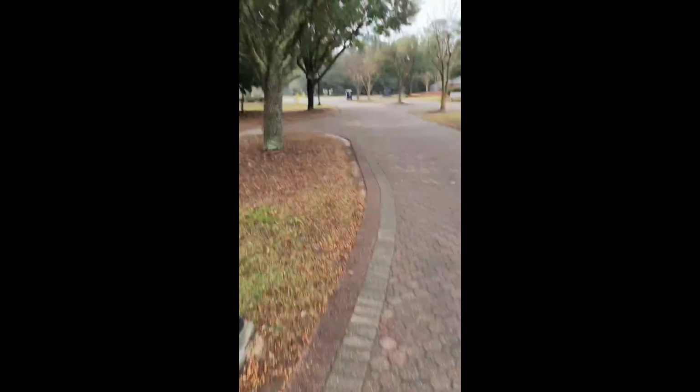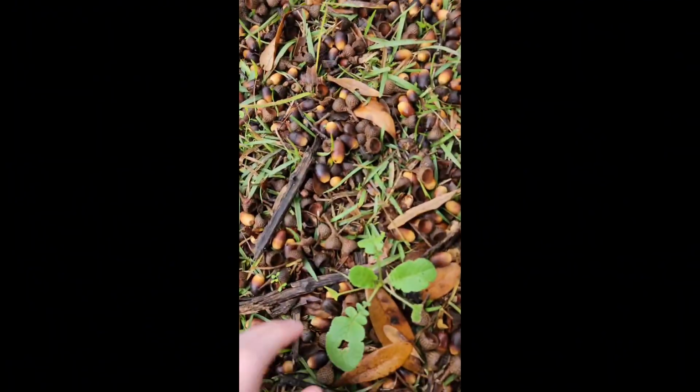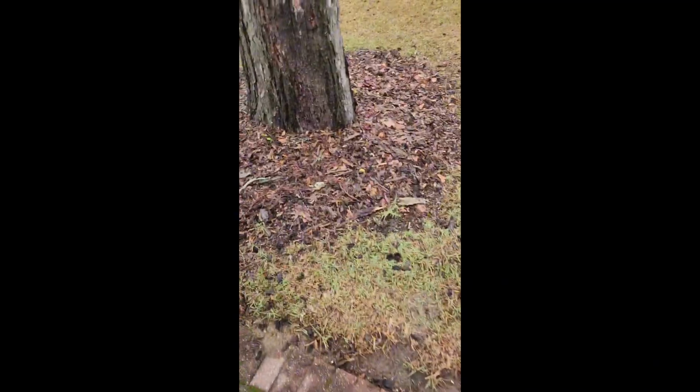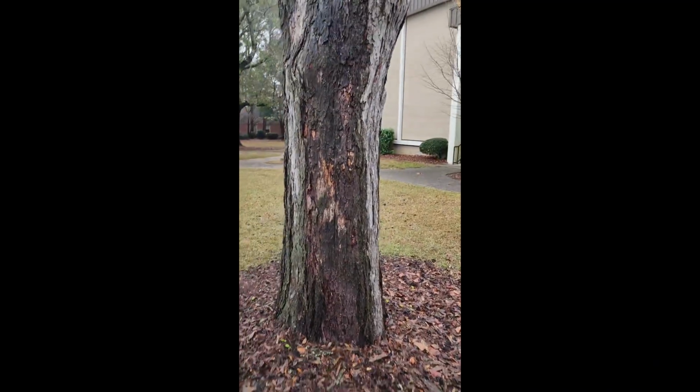But then what's interesting is that you go over here, next to this oak tree, and here, there's a little weed growing. And so it's really cool to see how allelopathy helps the plant keep all the nutrients to itself. It doesn't want any competitors. And so yeah, that's allelopathy in real life.